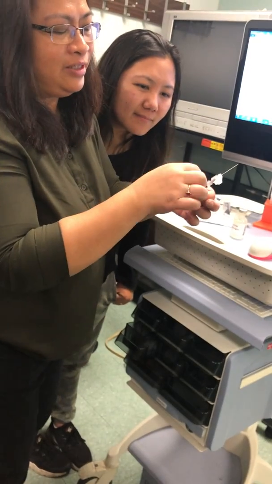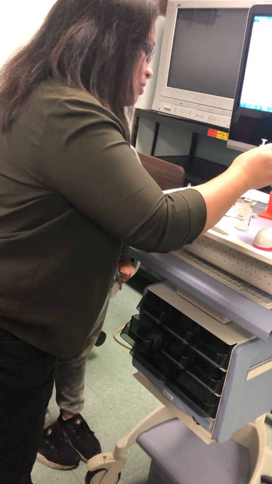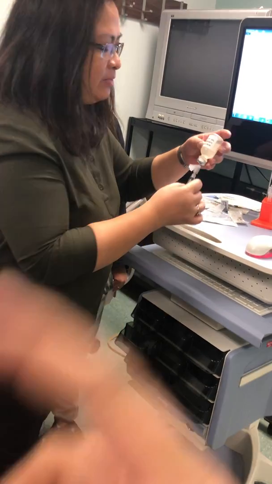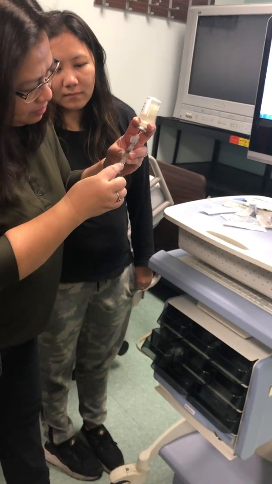You have to make sure to confirm that the needle is all the way down, first. Then scan, and that is the first check. Then do calculation. Before you draw the medication, you have to do calculation. The calculation is already done, and you can just do it. And then go back there, then you take the medication. Second check, third check.